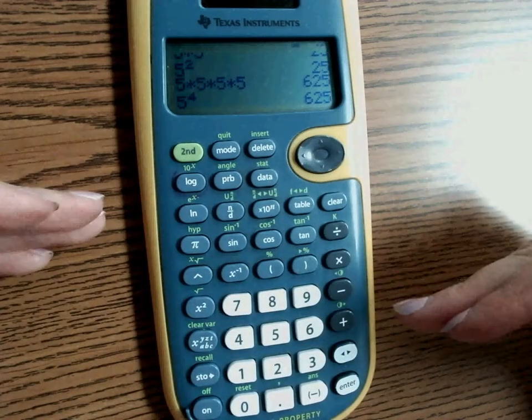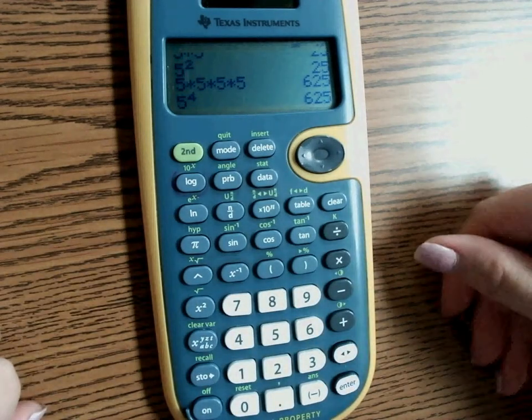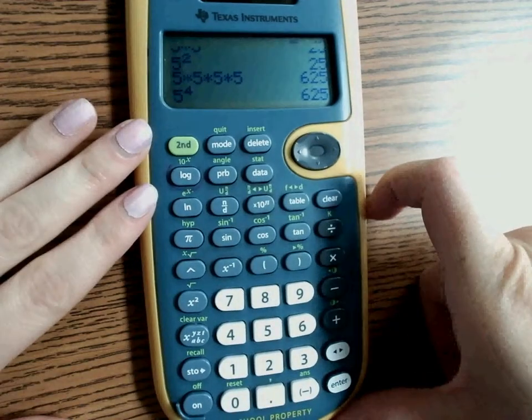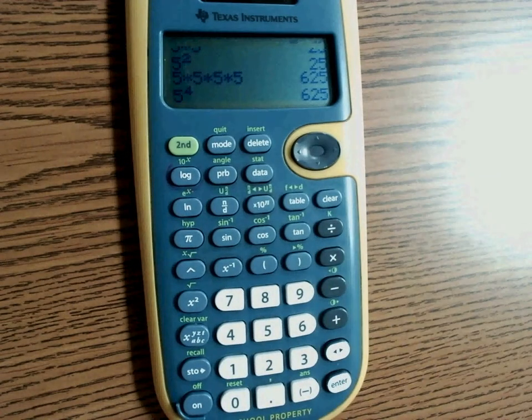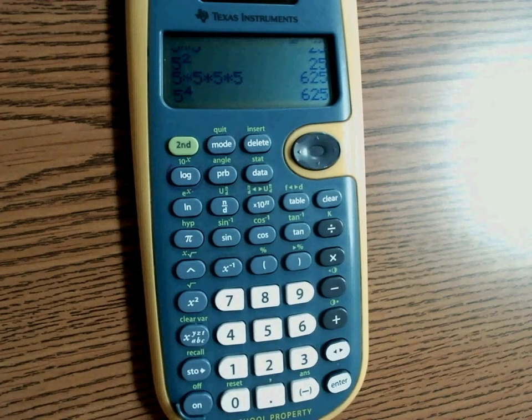Okay, I know this is a lot of information that has been thrown at you, but we're going to go ahead and practice a few problems right now. So what I want you guys to do, and I'm going to say the problem a couple of times, and you're going to answer them, then I'll type them into the calculator. You'll check to see if you did it correctly.